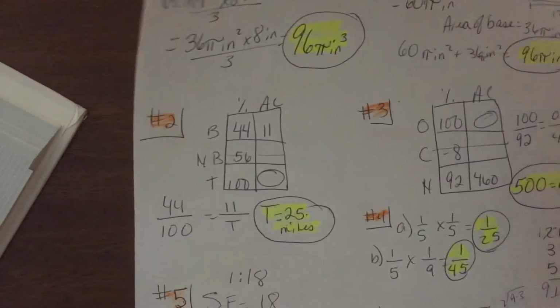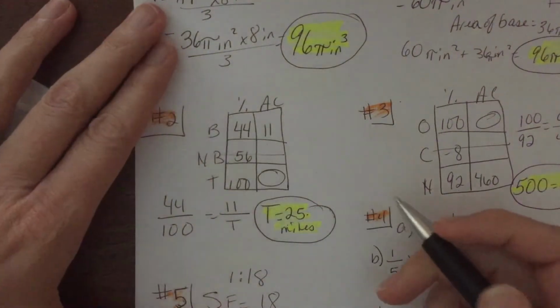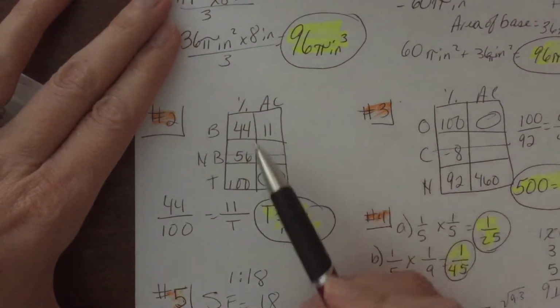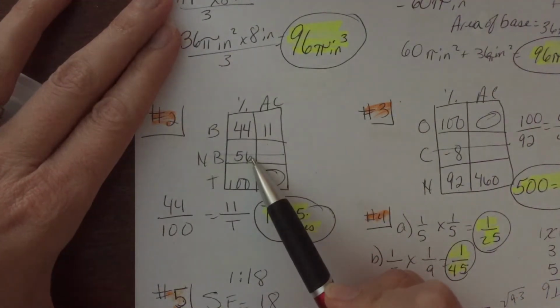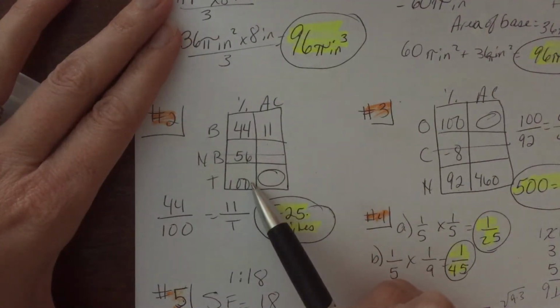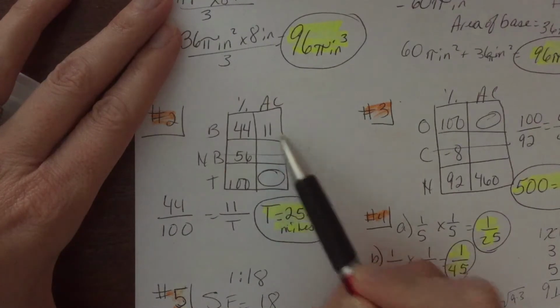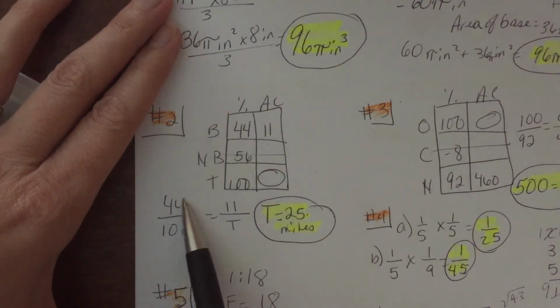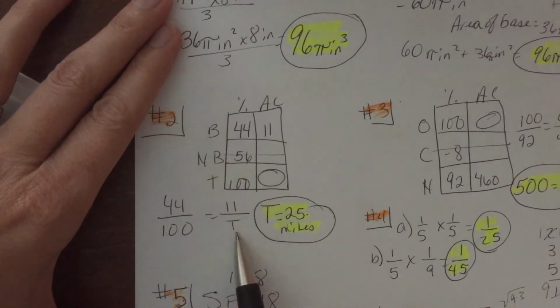Number 2. It said that 44% of the drive was bumpy. That means 56% was not bumpy. That gives us a total of 100. 11 miles of bumpy. How many total miles? So I got rid of the not bumpy category. 44 over 100 equals 11 over t. The total miles is 25 miles.